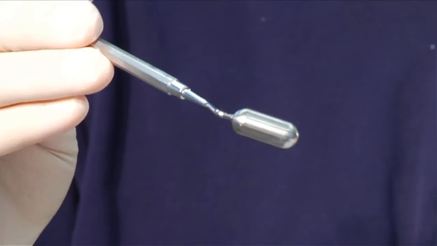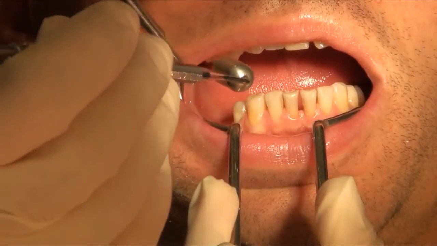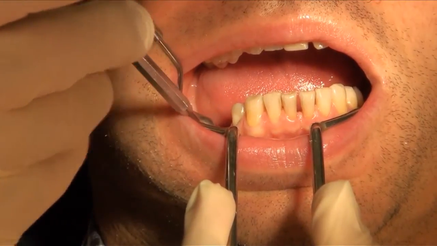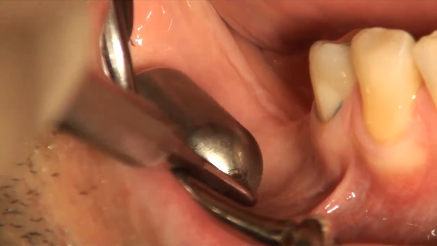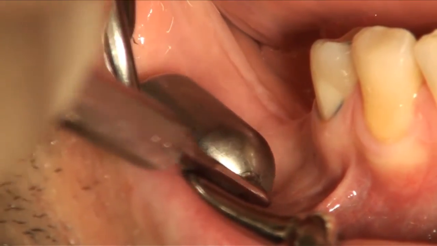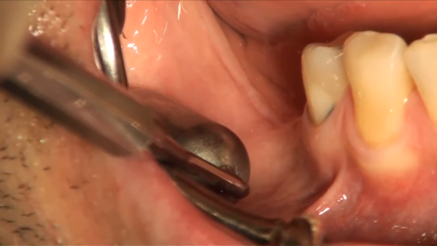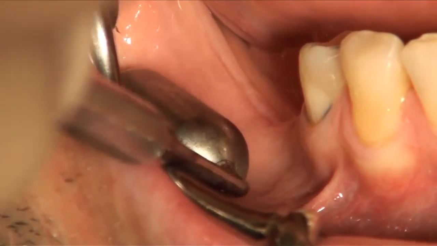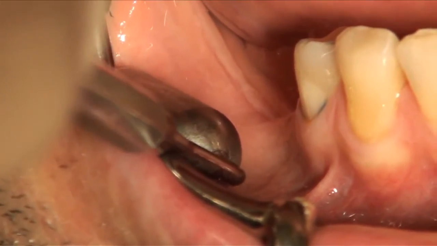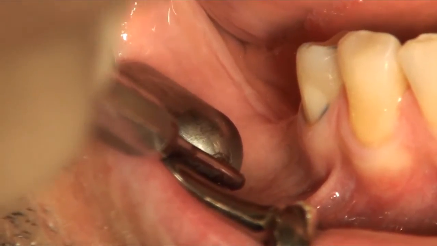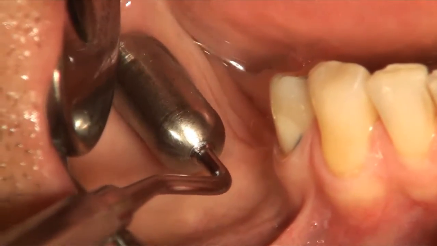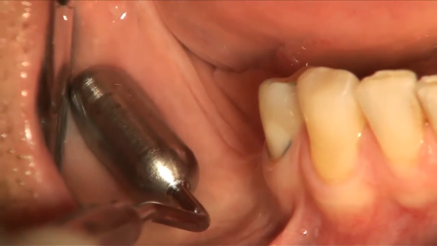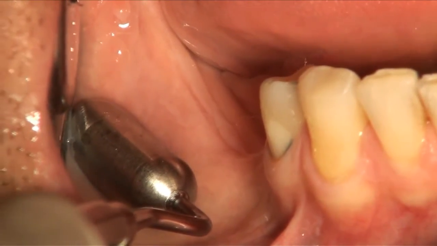The appropriate size of the expander is selected using a surgical template. This side of the template corresponds to the final volume of the expander. This is the final volume of a 1.3 milliliter expander, and as you can see, the final volume might be too big because the expander might come into the ascending part of the mandible. So we will try a smaller expander, for example, 0.7 milliliters. And this expander may be appropriate.